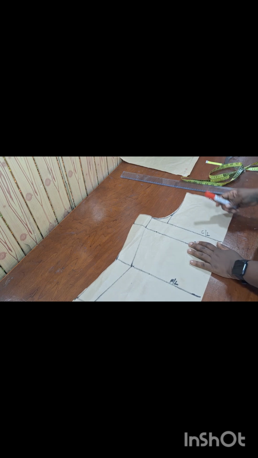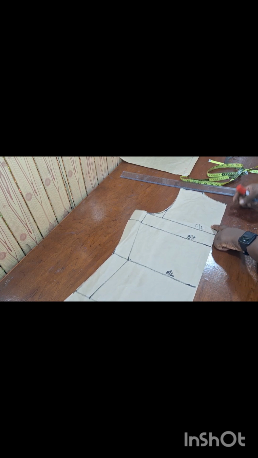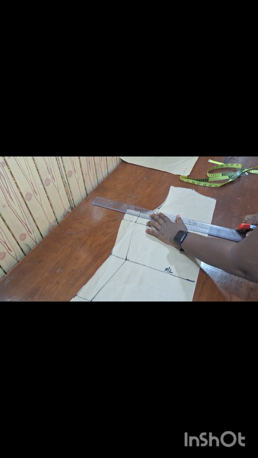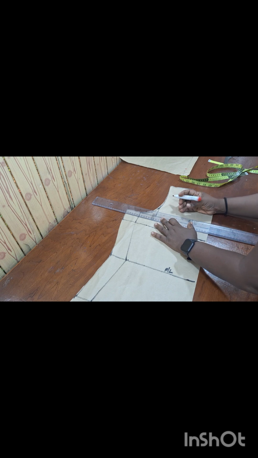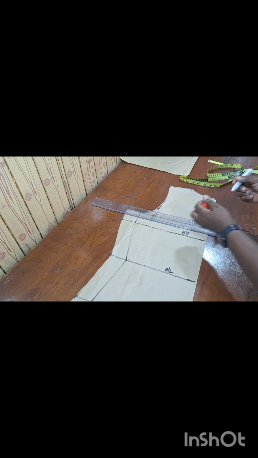So as I said, I'm coming up 1 inch from my chest line. I've marked it. Then I'm going to draw my line. Why am I doing this? I'm doing this because of the method that I'm using. This is the slash and spread method.